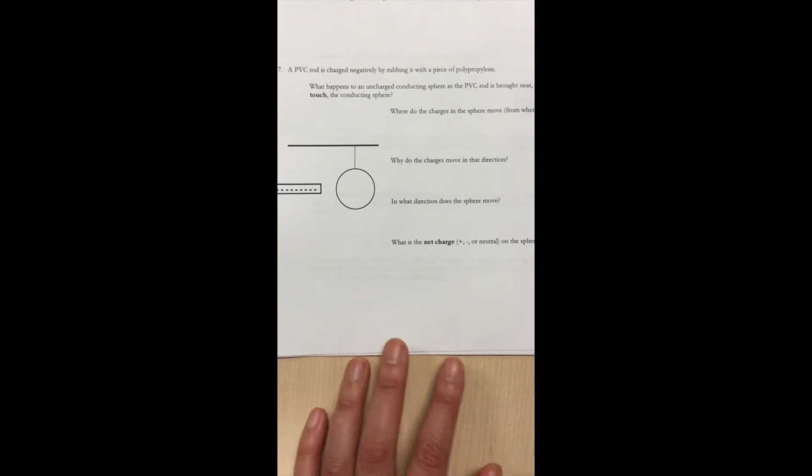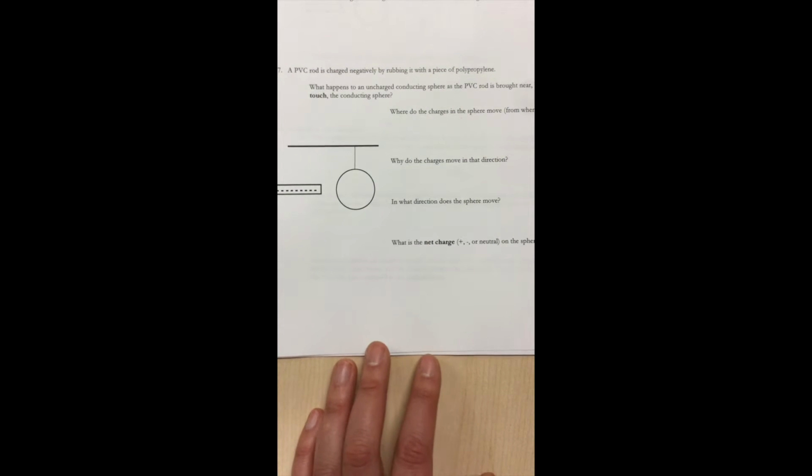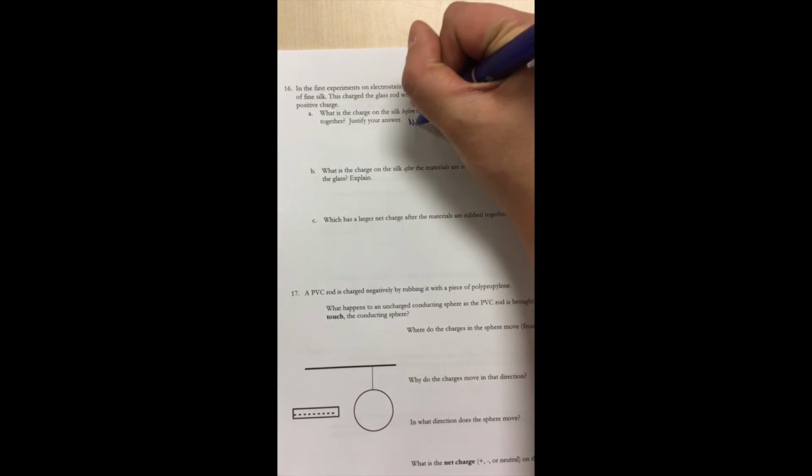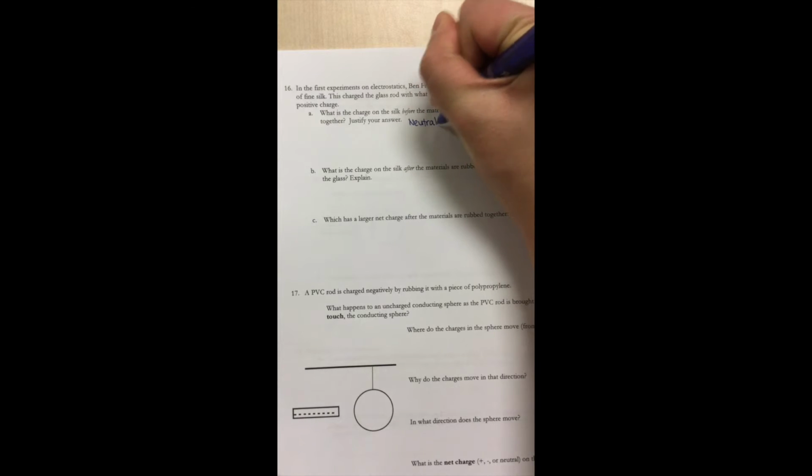Now onto some that I'm going to explain verbally and write more details later. So, in this particular problem, Ben Franklin takes this neutral glass rod and rubs it with a piece of fine silk. We know that before, they are neutrally charged. This is an example of charging by friction. So neutrally charged to start.